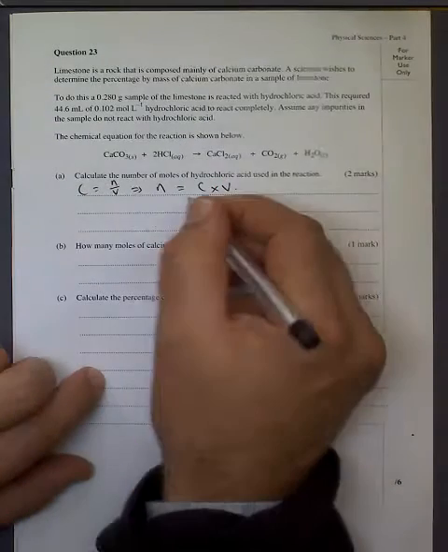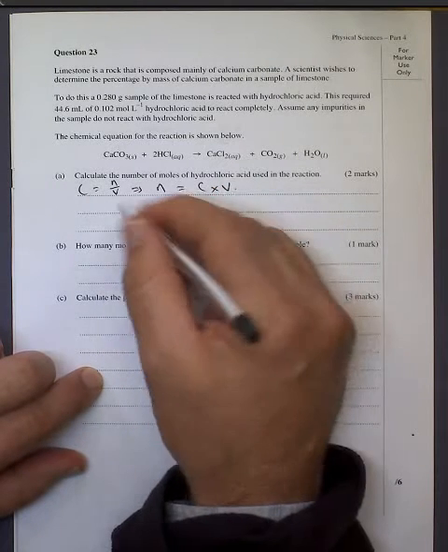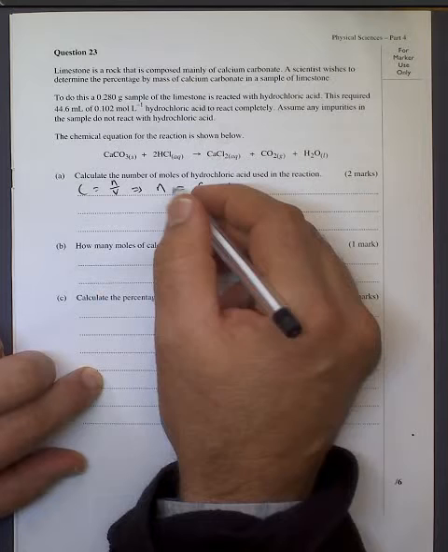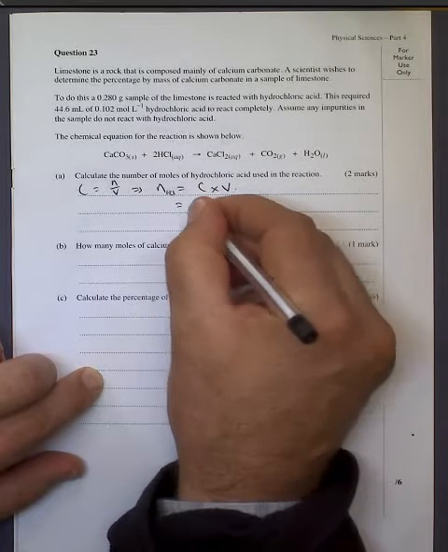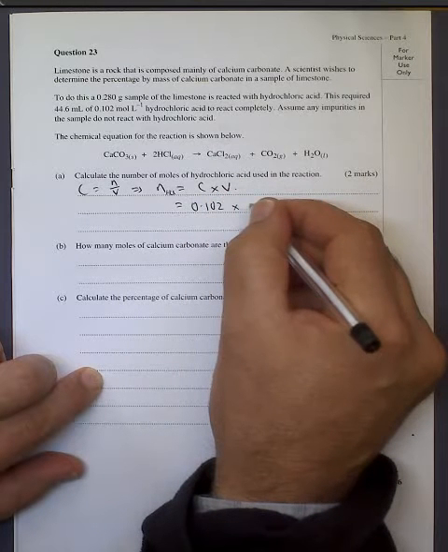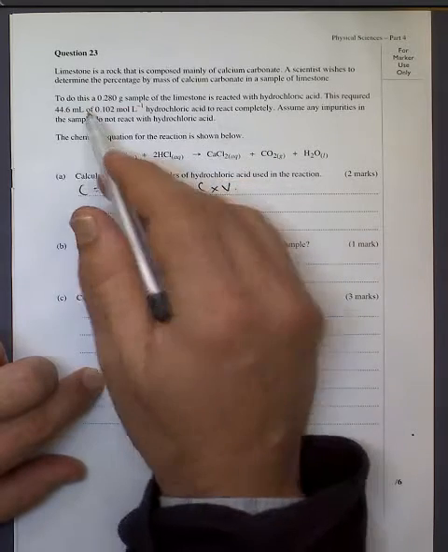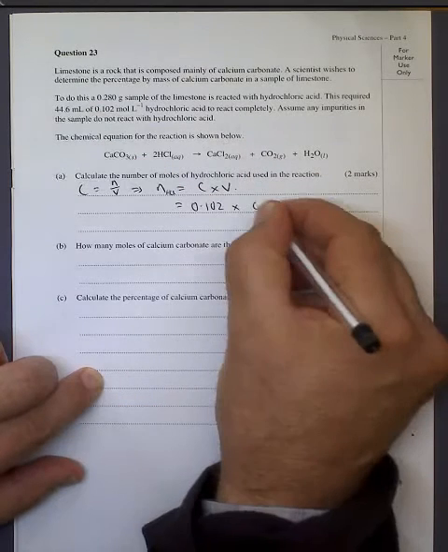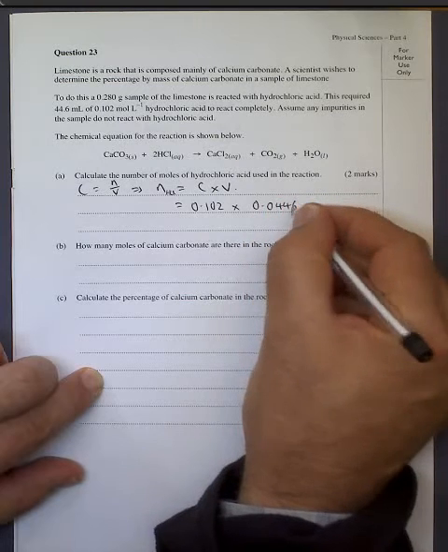So the number of moles of HCl equals 0.102 multiplied by the volume, and we want that in litres, so that'll be 0.0446.